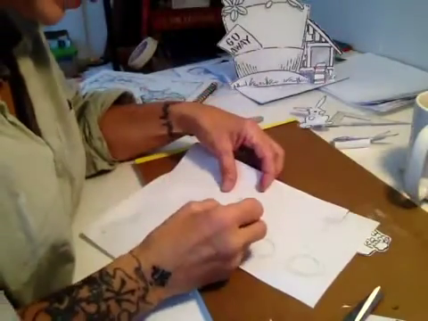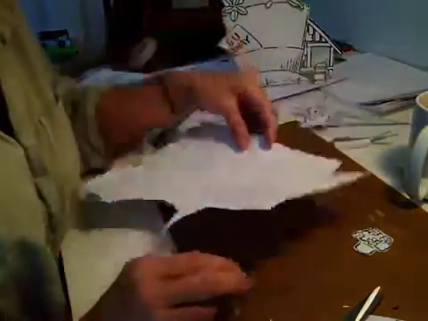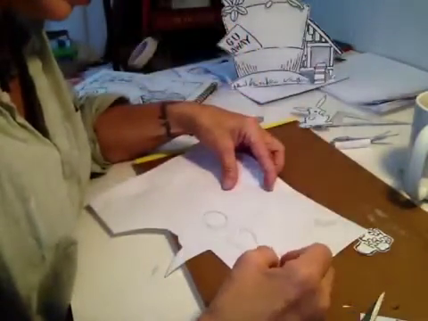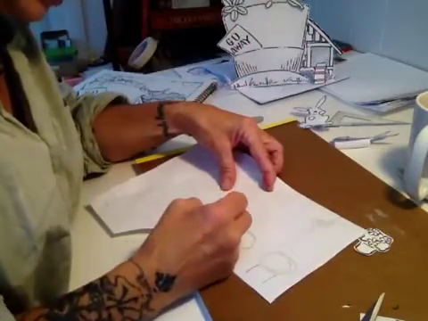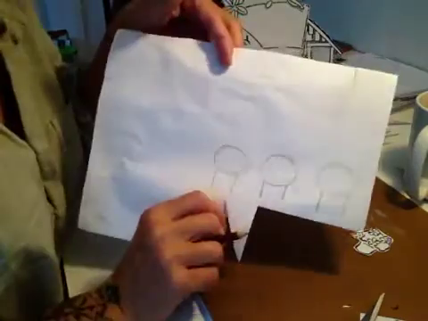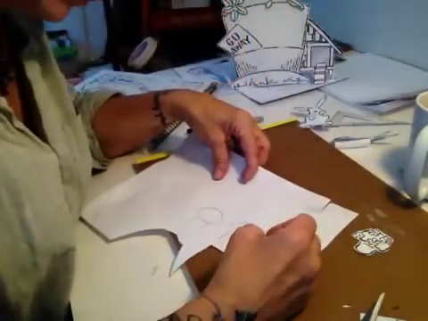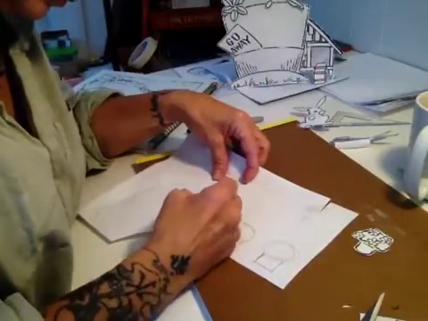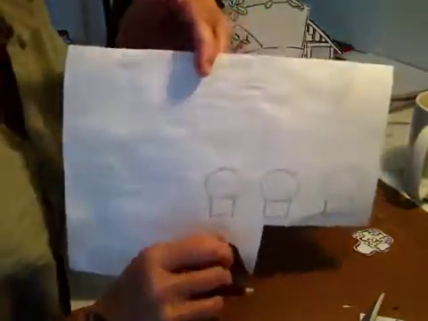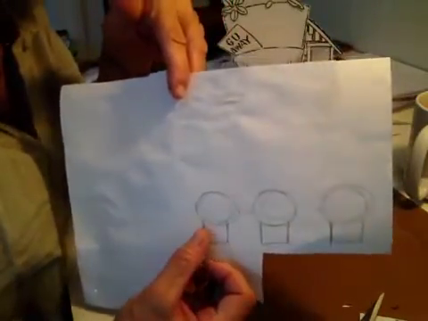Maybe we have 3 flower pots. We're going to draw a line down, line down, line down. The pot is basically going to be a square under the circle. Just like that.